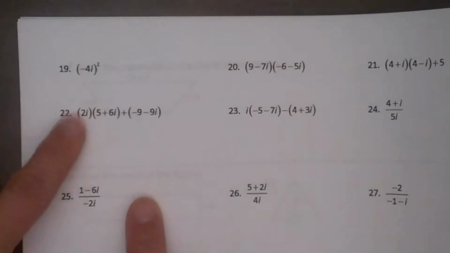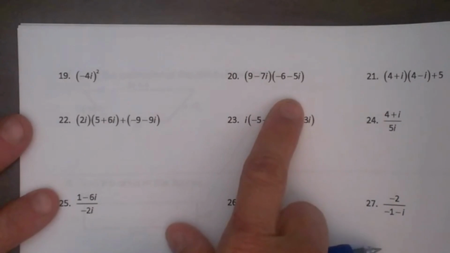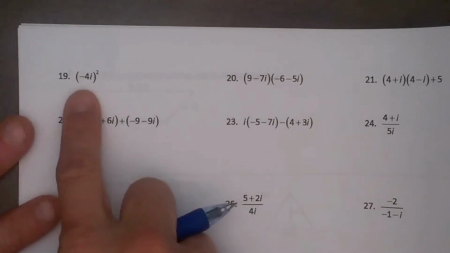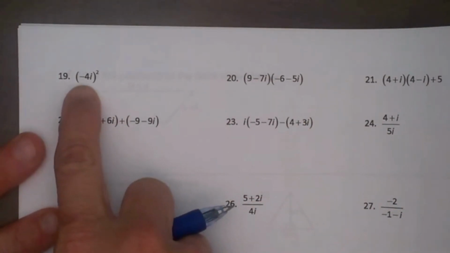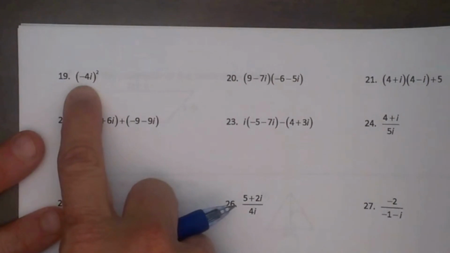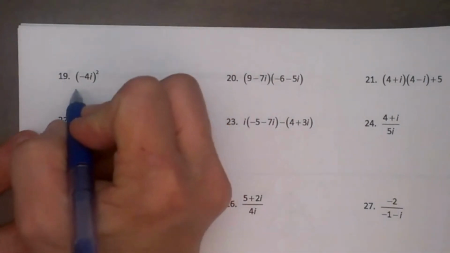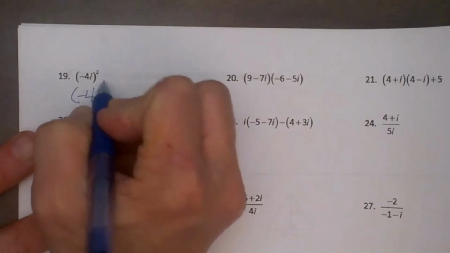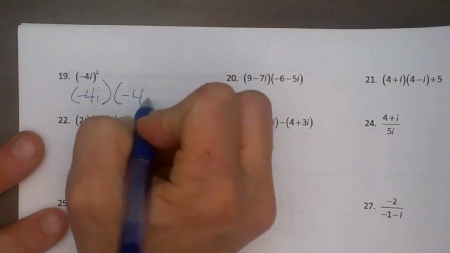Welcome back. We are going to work on multiplying with complex numbers with exponents or foiling in this case also. Okay, let's look at number 19. We have negative 4i all in parentheses with a squared term. So what that means is I've got a negative 4i times itself, another negative 4i.